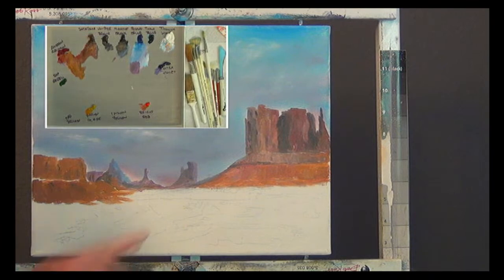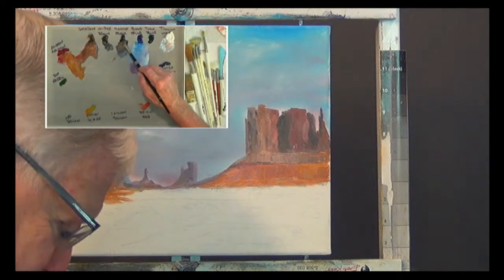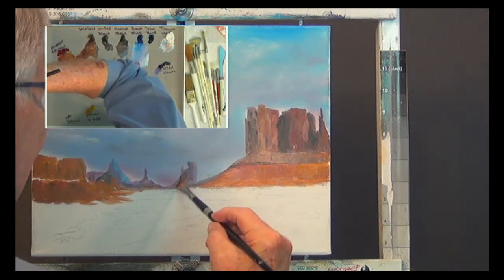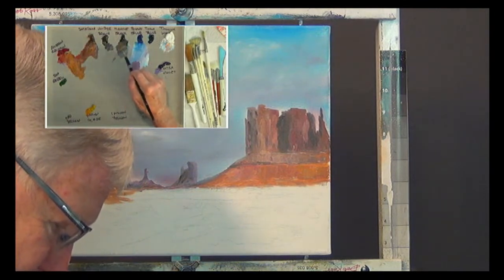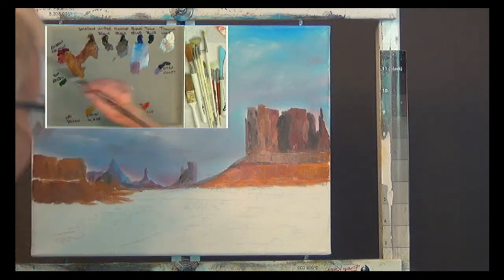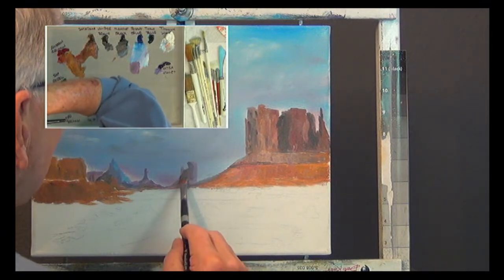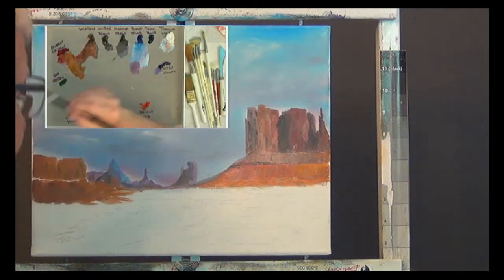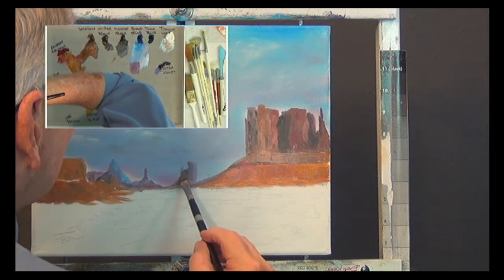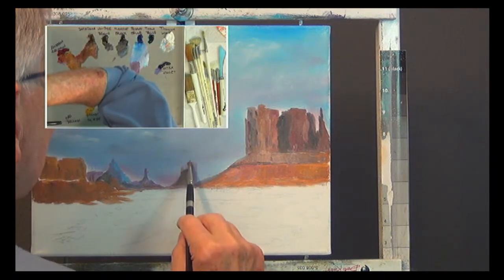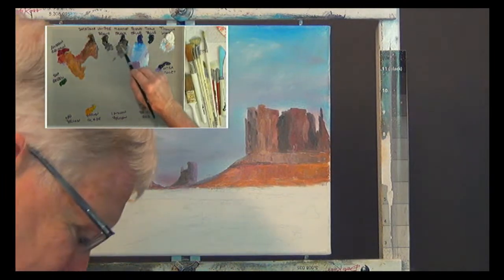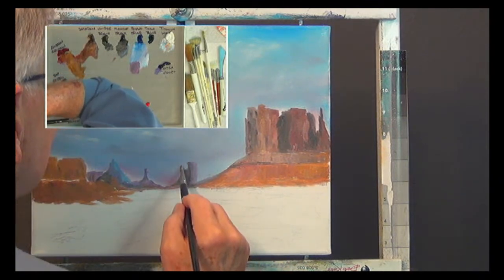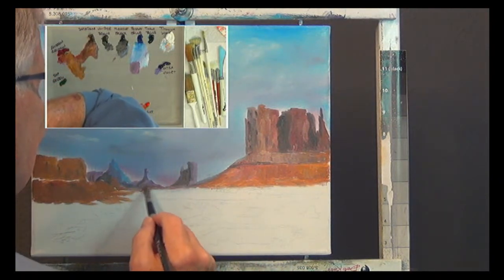All right, this over here looks like it needs to be darker. As I go back and look at my reference photo, this is really not dark enough at all here. Let's put another layer of midnight black on there. So it makes that stand out much better if I put a much darker shadow on there. I think that's better. A bit down here. Darker there. Okay.